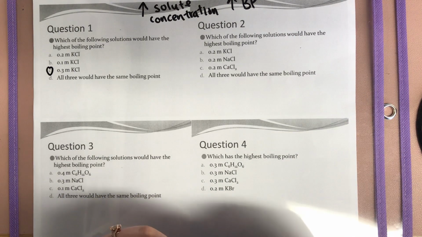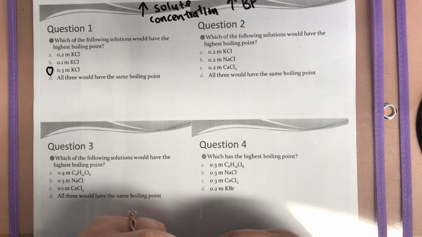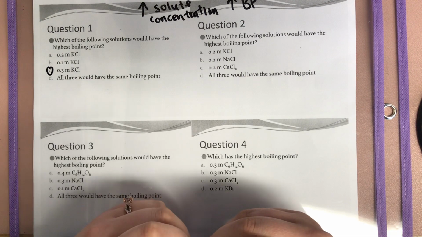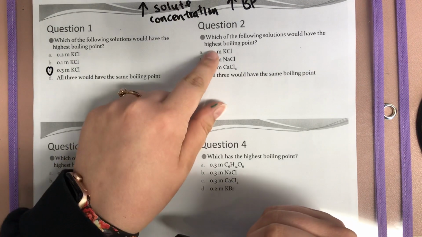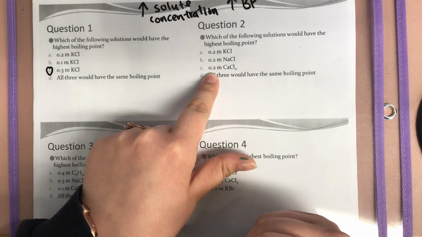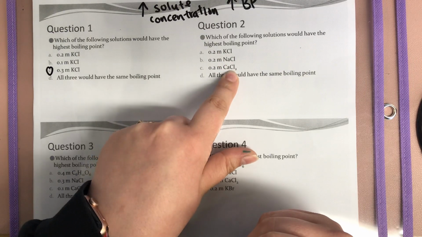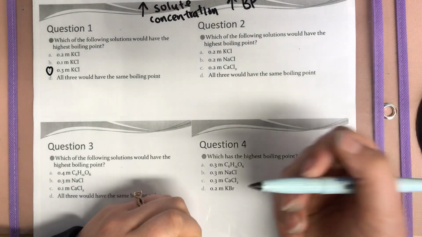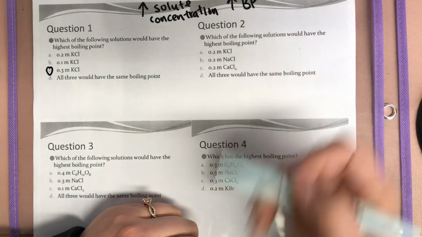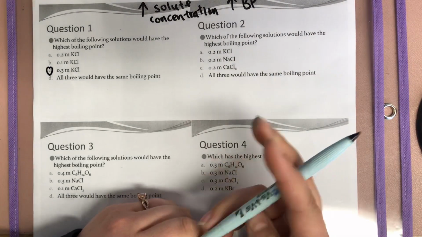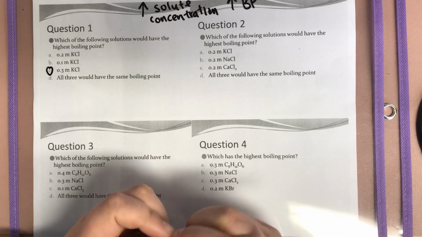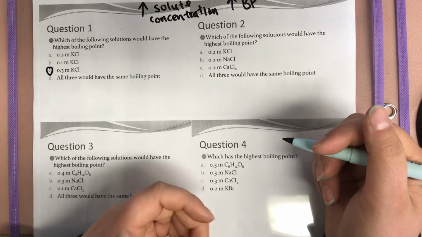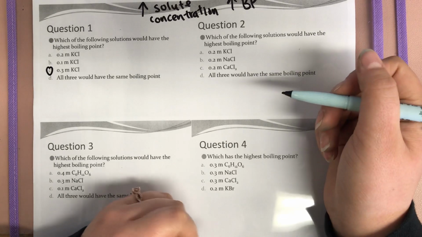Question 2. Which of the following solutions would have the highest boiling point? Again, we're going to look at the concentration. Oh, looks like they're all the same. So we can ignore that and solely look at what's going on here. We've got 3 different particles. To tell the difference between these, there's a trick that you guys need to know. It's something that was in the notes from earlier that you probably watched through.